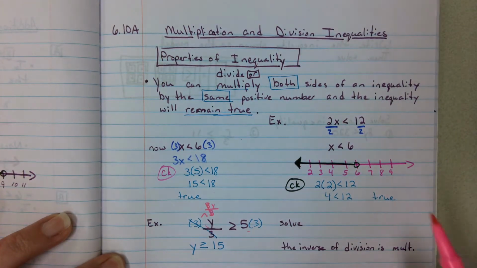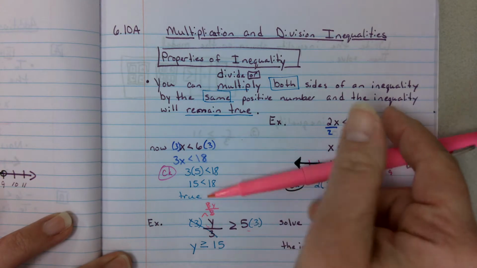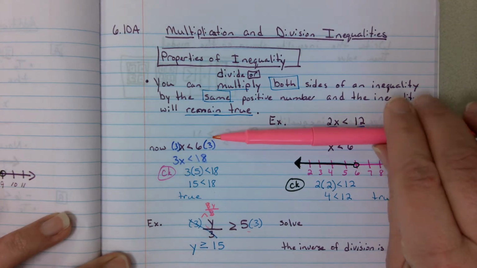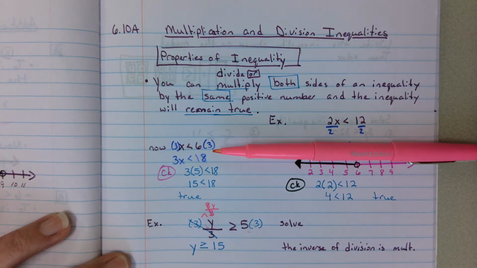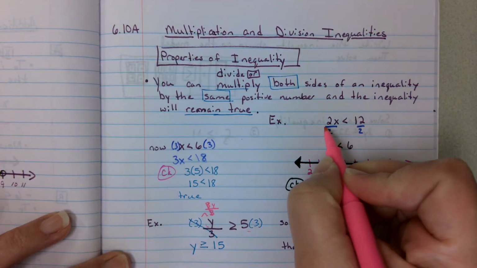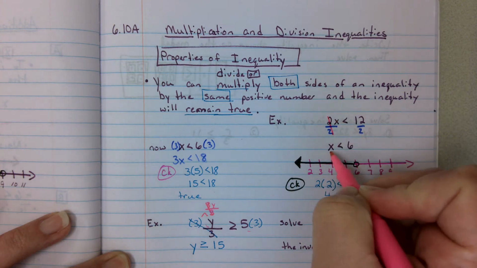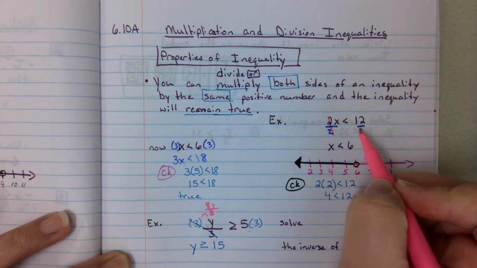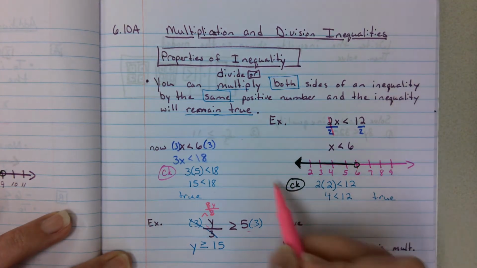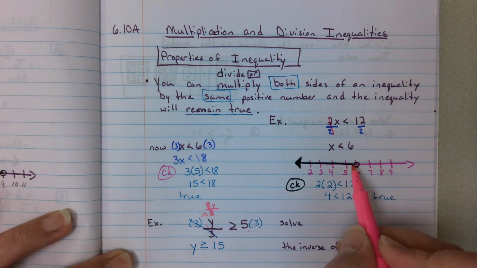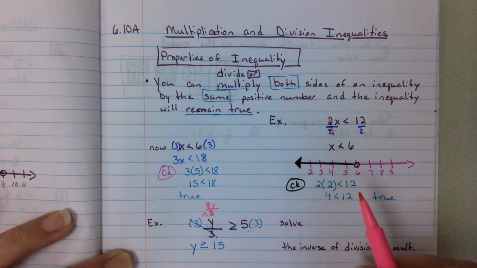So let's look at my example here. I have 2x is less than 12. Well, the property of division says I can divide both sides by the same number, and this is just how we're going to look at solving these. To solve that, I would divide both sides by 2. Then I have 1x, bring down my x, is less than 12 divided by 2, which is 6. So then I graph this, and I'm going to have an open circle at 6 because there's no equals. And then my arrow is pointing to the left, all the values less than.